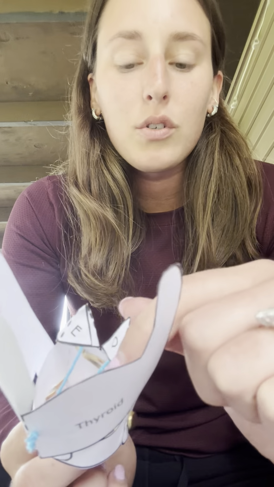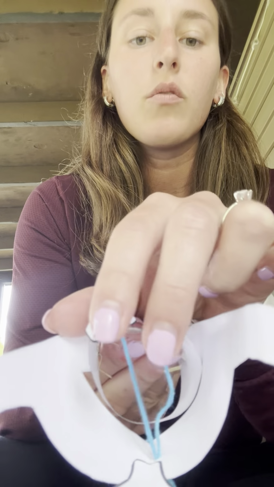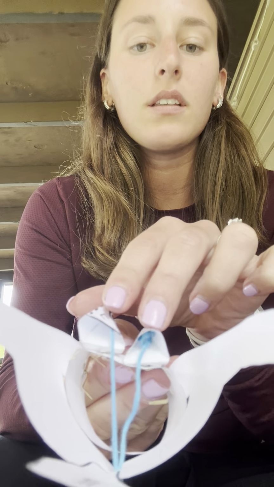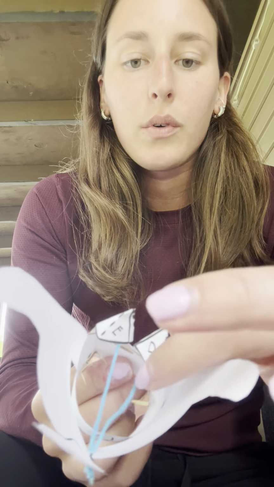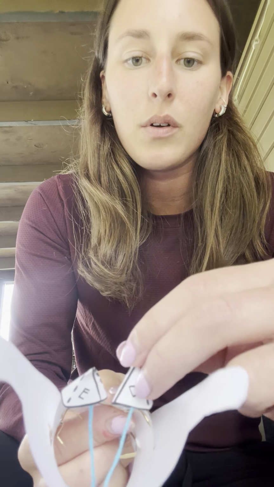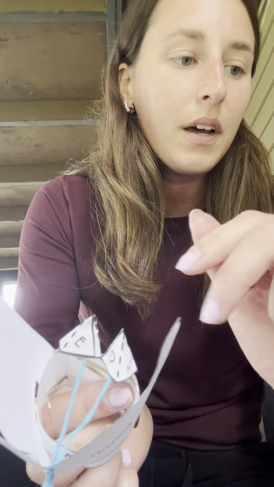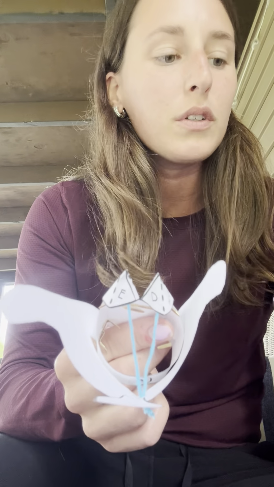And then the second motion is gliding. So this is when the arytenoids move forward, which shortens the vocal folds, or when they move backward, which lengthens the vocal folds. And then the last movement is called rotation, which is the least likely to occur, but these can rotate, I think inward or outward, and can lengthen or shorten the vocal folds.